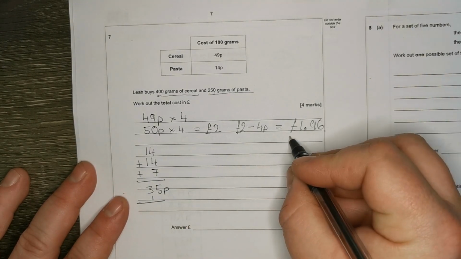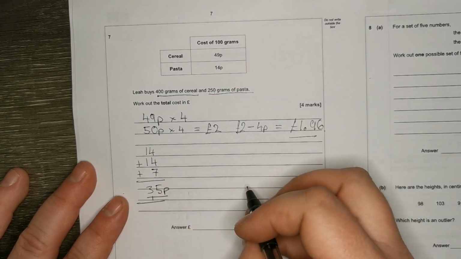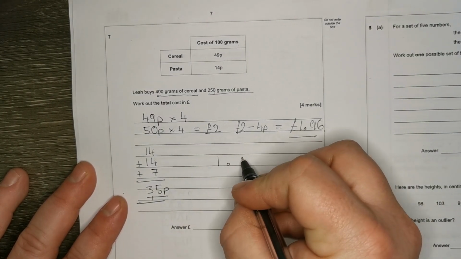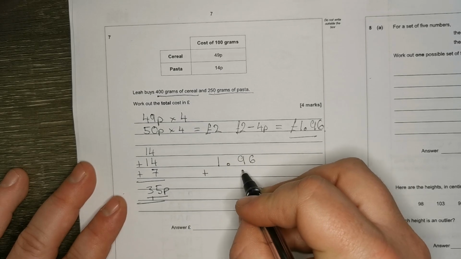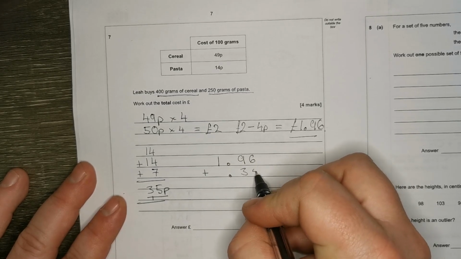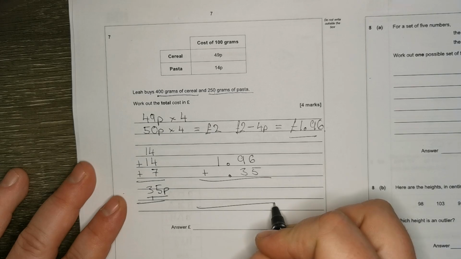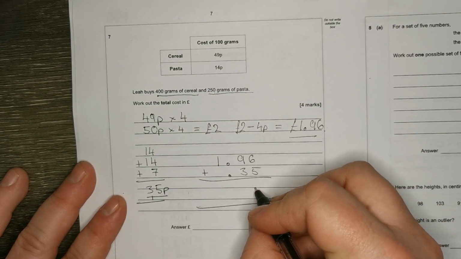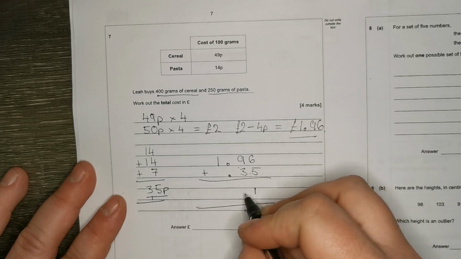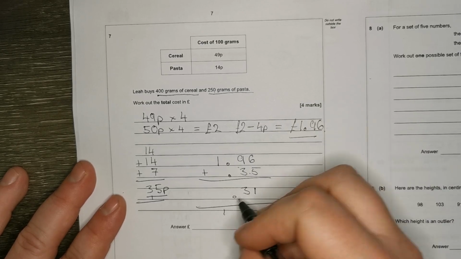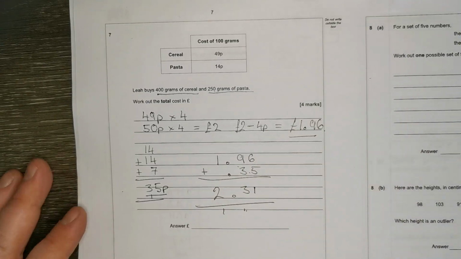So I now need to add these two together, just being careful with my columns. So I've got £1.96, add 0.35 for my 35p. 6 add 5 is 11, so carry the 1, 9, 10, 11, 12, 13. So £2.31.